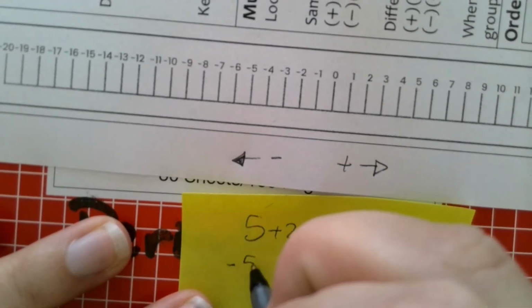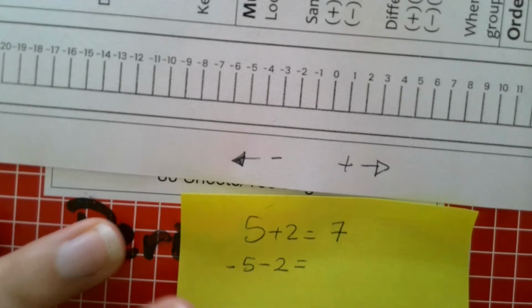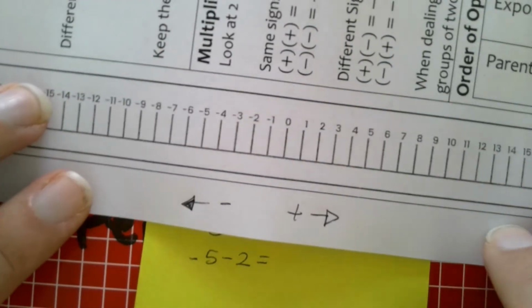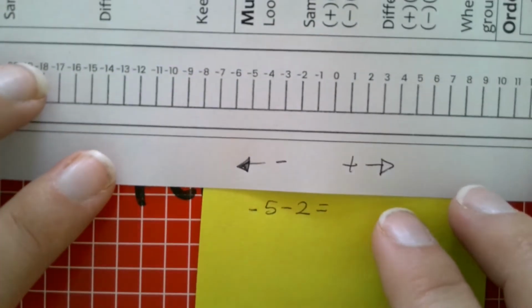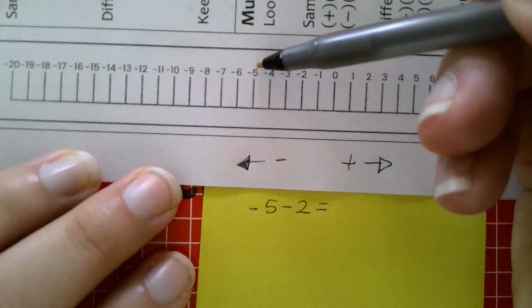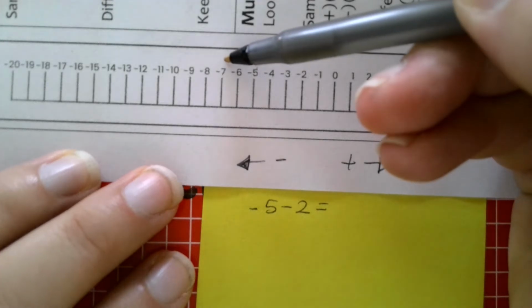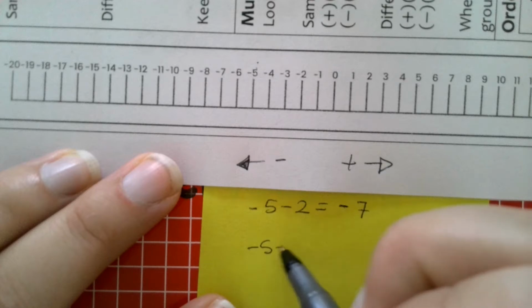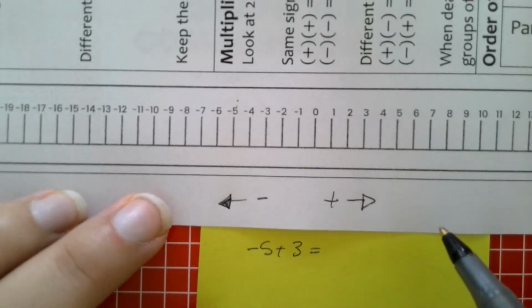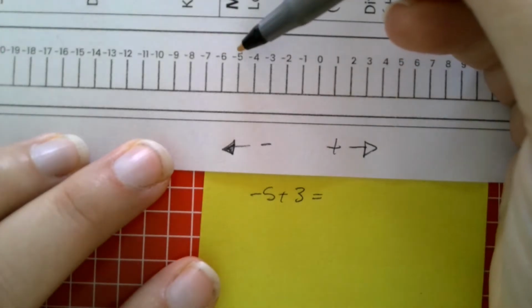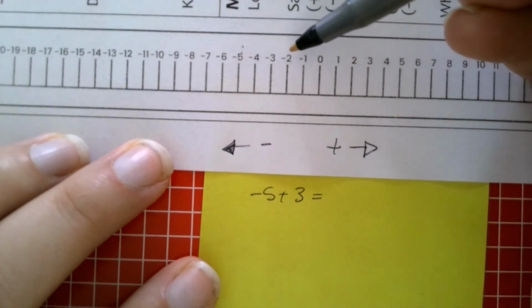What if they're both negative? Where do we start on the number line? Yeah, we're going to start at -5. Sorry, I'm trying to move this up so that everything's in screen. We're going to start at -5, and then what direction are we going to go, left or right? How many? Where did we end up? Okay, what if it was -5 plus 3? Where do we start? And go 3. 1, 2, 3. Where do we end up?